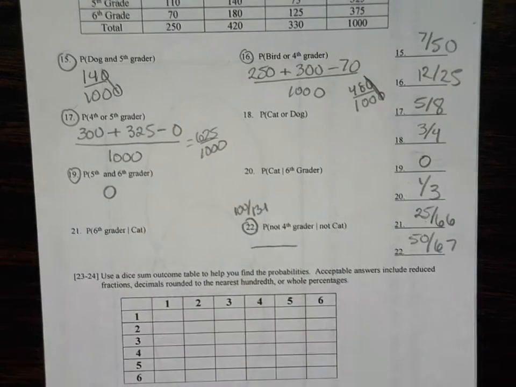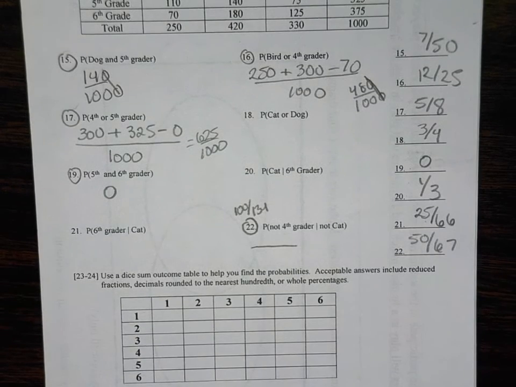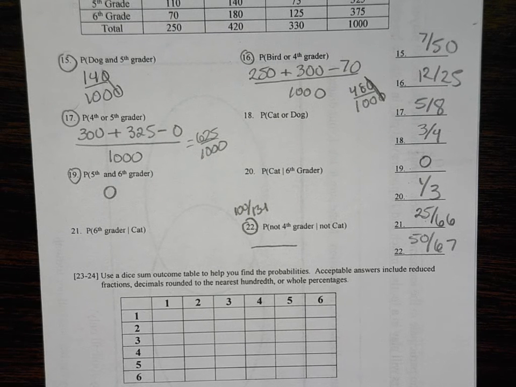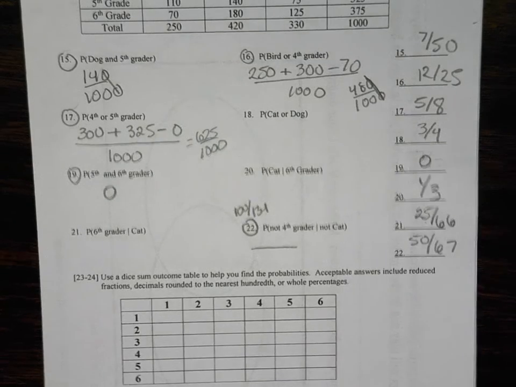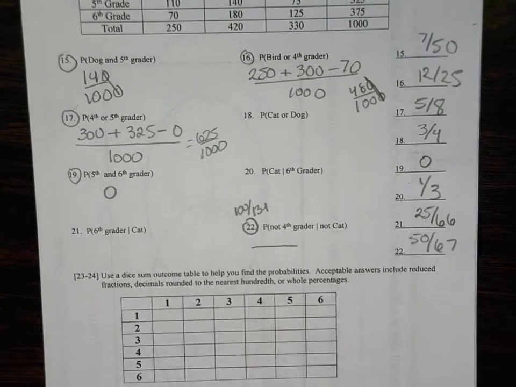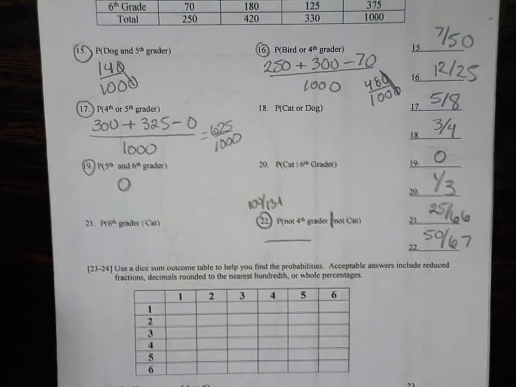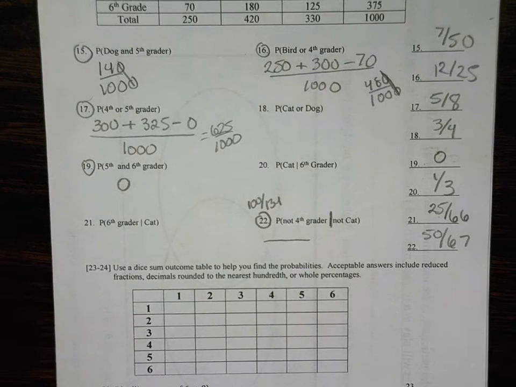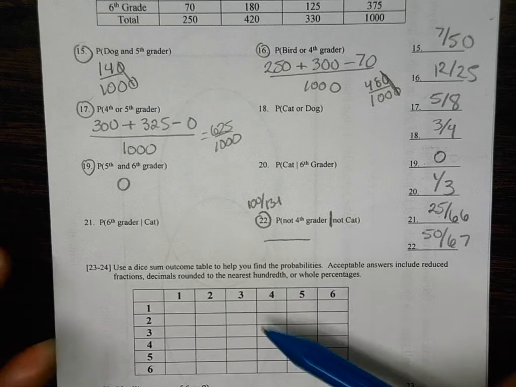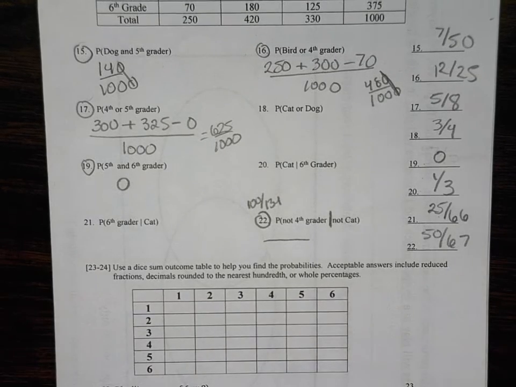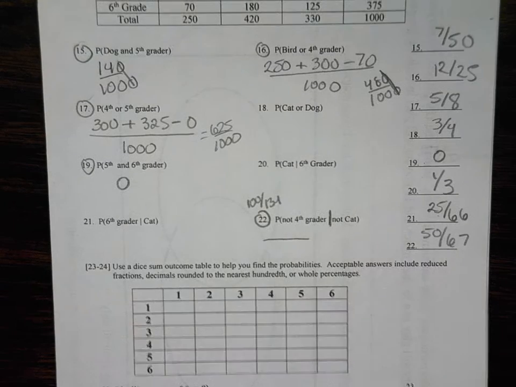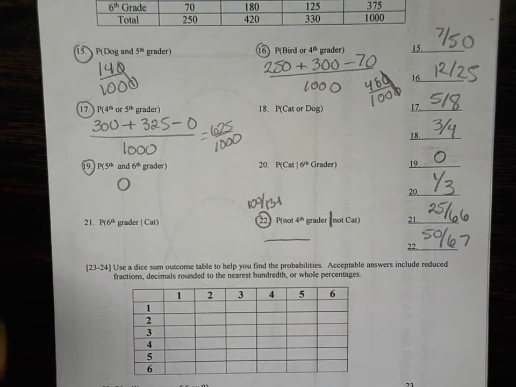Okay, I do want to talk about the given problems. All right, guys. Not 4th grader, given not cat. Do you guys all know that that vertical line means given? Yeah. Now it might be handwritten. What's the probability the person's not a 4th grader, given they don't have a cat, whatever this chart is showing.